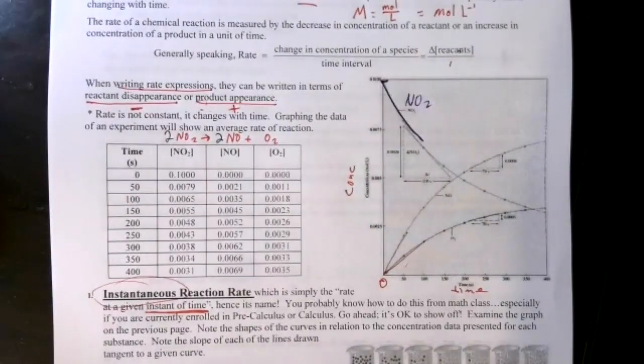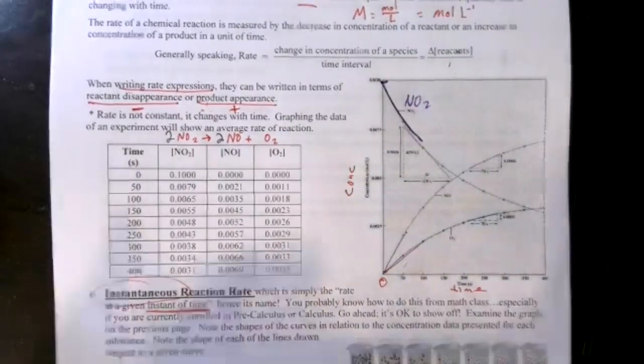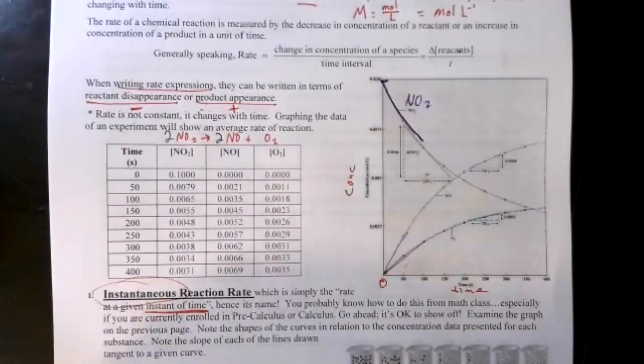So, John, you're in calculus right now, right? I was last semester. Oh, last semester. Okay, you've had calculus. So some of this you can use calculus for. We're not going to in this class, but you'll recognize some of the terms already then.